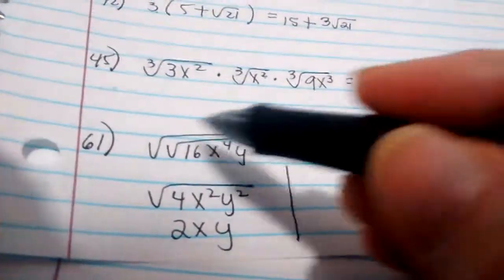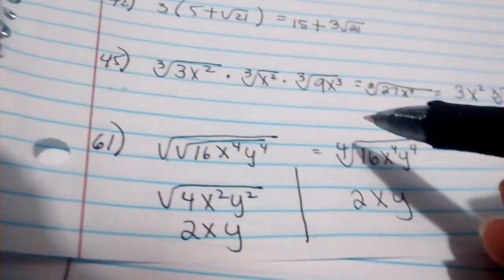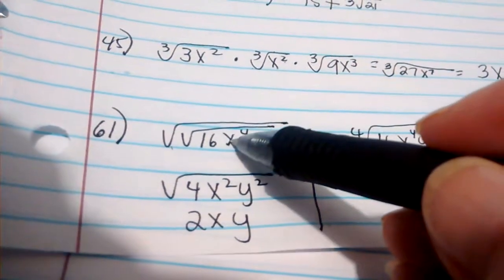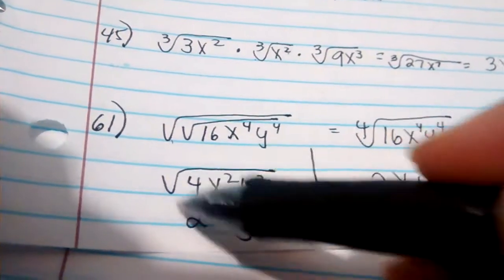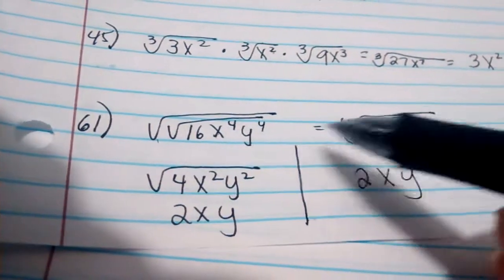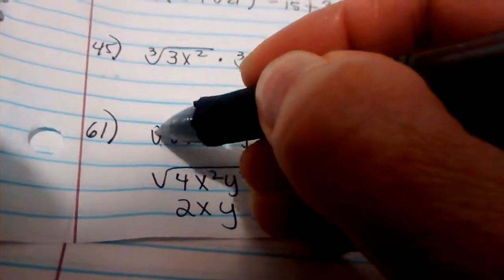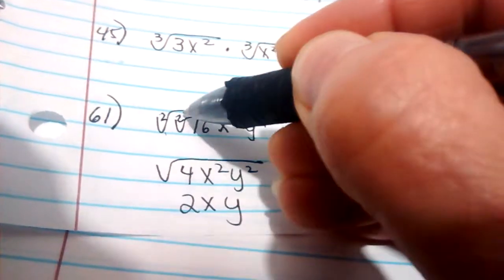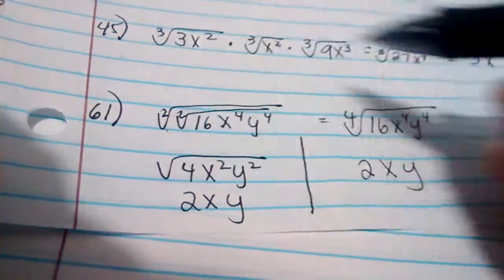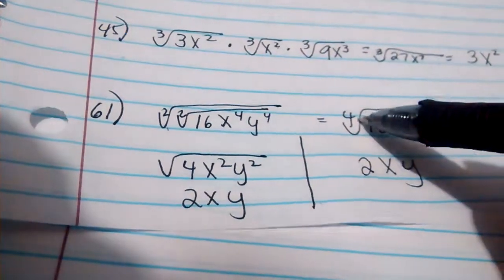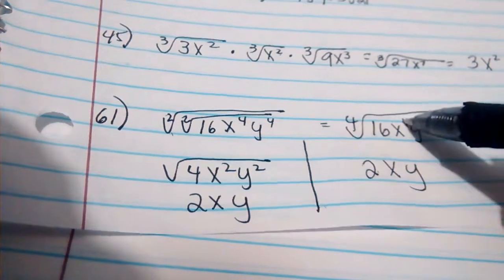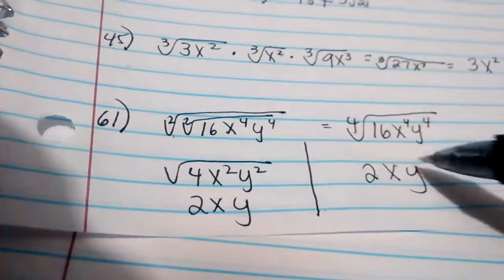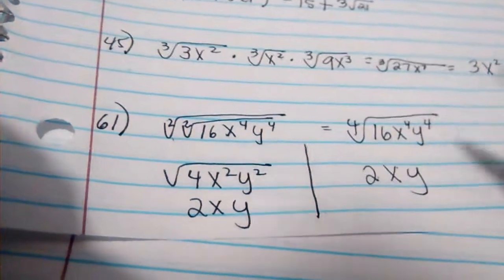Okay, with these kind of double square root over square root, you can treat it 2 different ways. You can do the square root of the inside first, if that works, and this one does work nicely, and then take the square root again. Or you can say that I have 2 and 2, and you are multiplying, not adding, the indices, and that becomes 4. So the 4th root of 16 is 2. 4 goes into 4 one time, and 4 goes into 4 again one time.